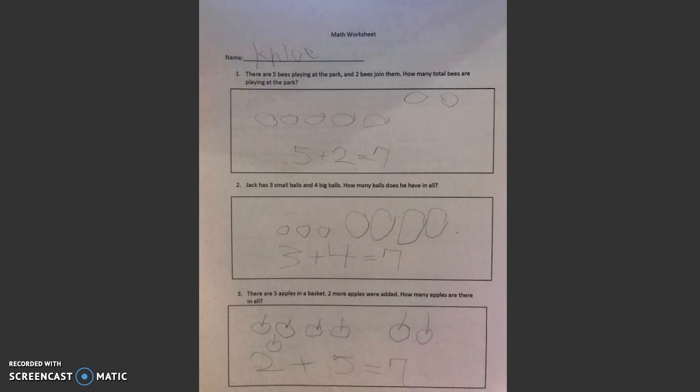Some steps for the next instruction would be to continue to use the base 10 cubes and to work on new worksheets. I would also go over what an equal sign looks like as well as an addition sign. This will help my student to write out the problem correctly.